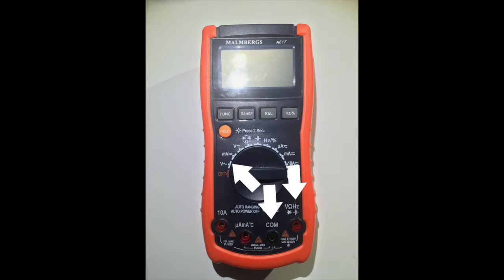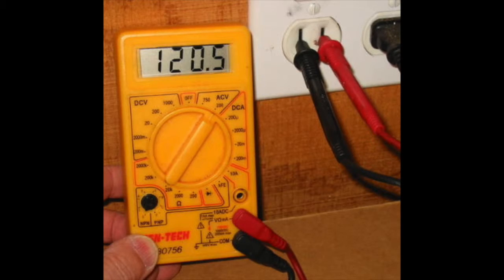To measure an AC voltage, you must have the leads in the same input as on the DC voltage, but you need to turn the dial to AC voltage. Then you need to find a component that you can measure the AC voltage with. And same as before with the battery, the black lead on the minus and the red lead on the plus.